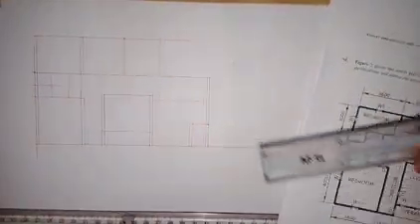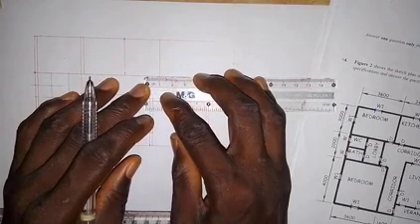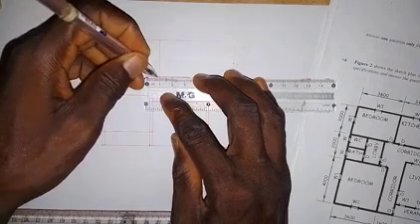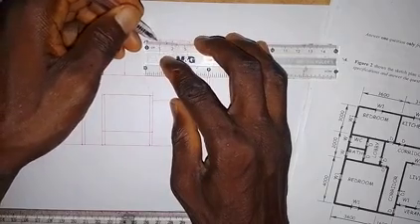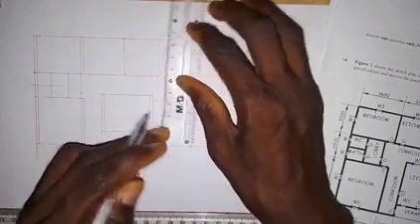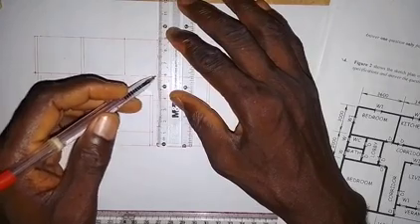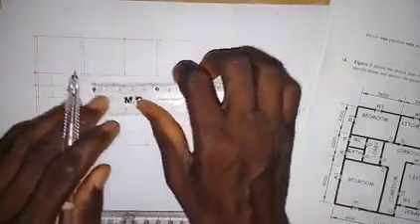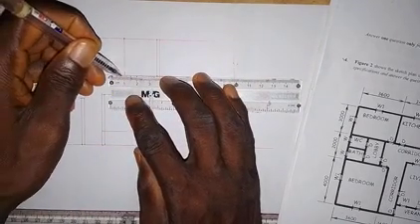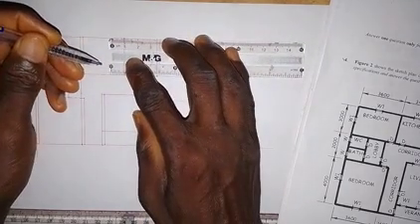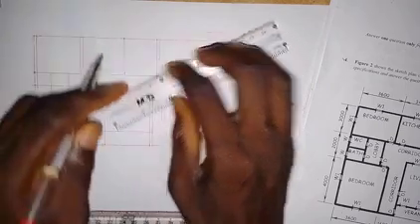Alright, so then we also have for this wall, 2 millimeters inward, and coming up here we also take 2 millimeters. Then we join this together. And then we come here. Here we take 2 millimeters inward, coming up. So we take 2 millimeters. Then we join together.